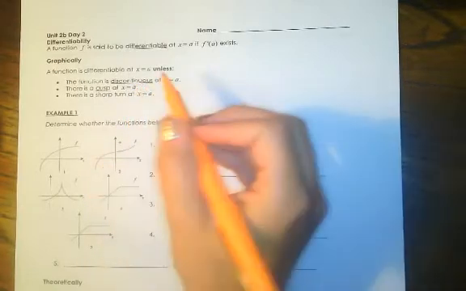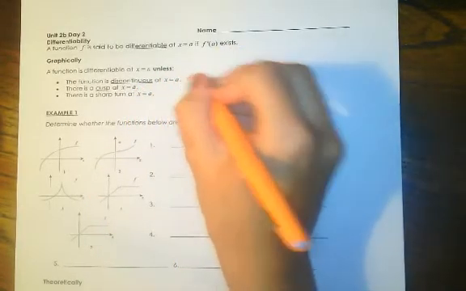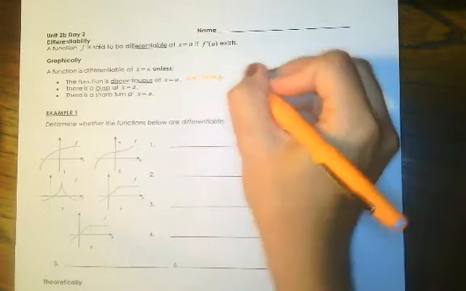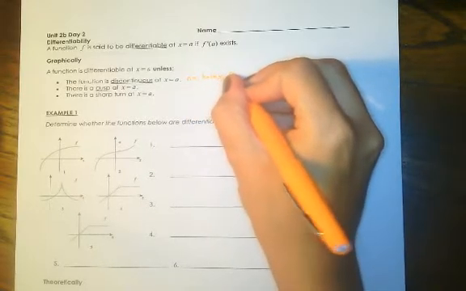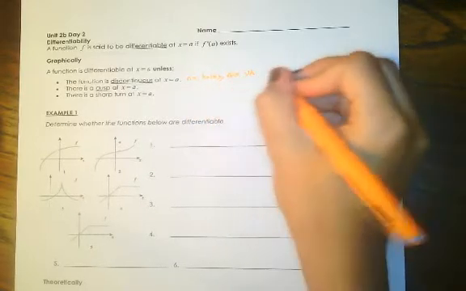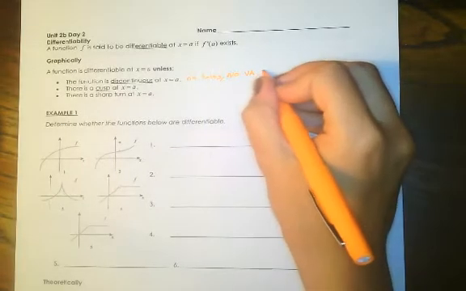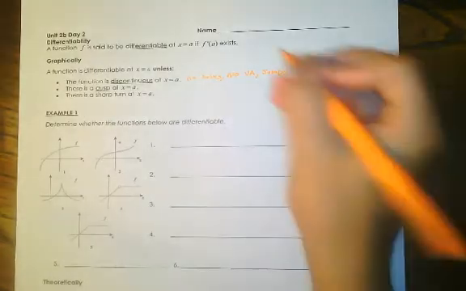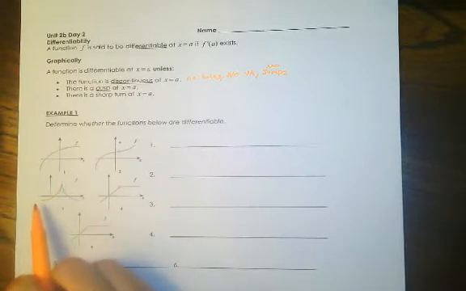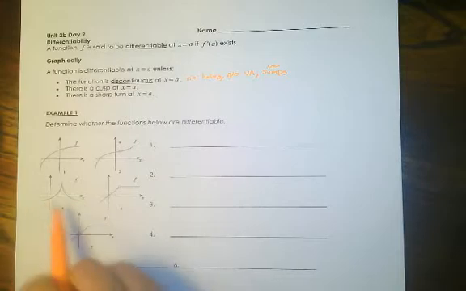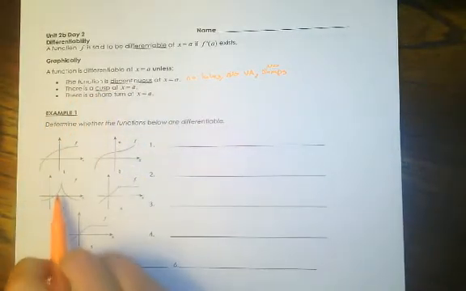That means there are no holes, no VAs, no vertical asymptotes, and no jumps, right? So we look for those as discontinuities. And then we look for cusps. Now, a cusp is where they come to a peak. Like up in this graph right here, example 3, this is a cusp when it comes to a peak. And they could do that going downwards as well. That's a cusp. So if there's a cusp, then it is not differentiable.